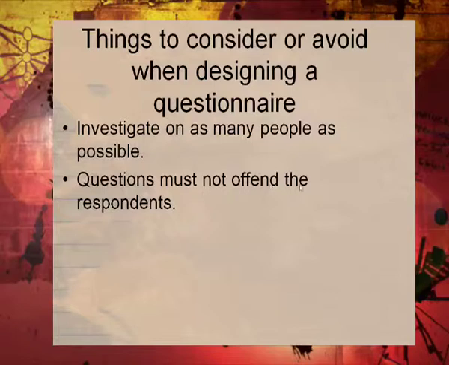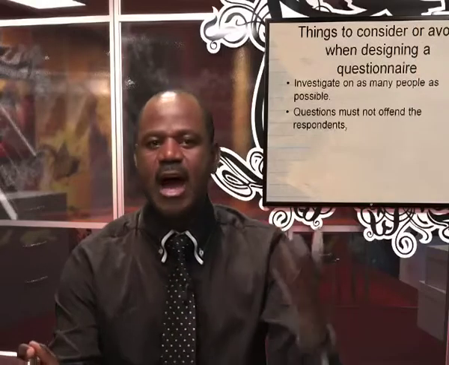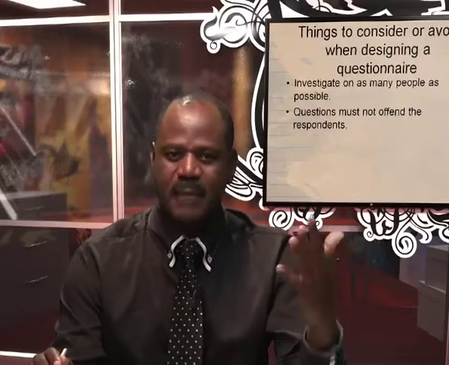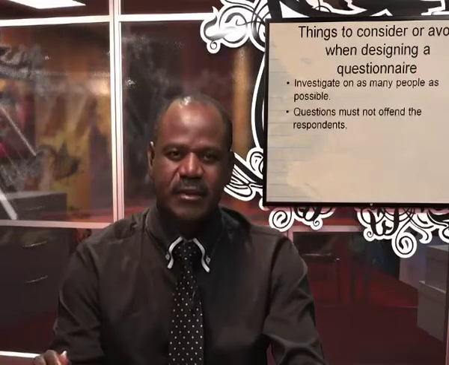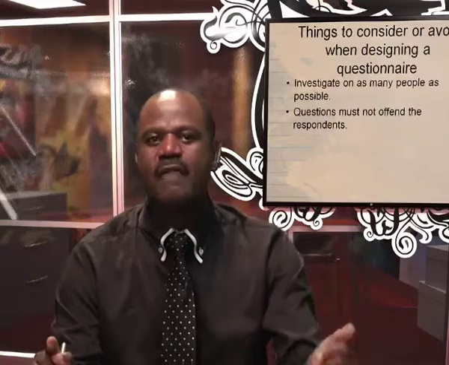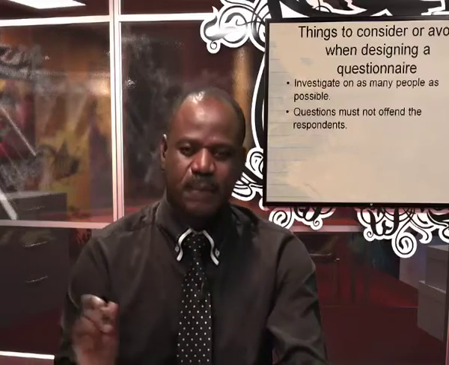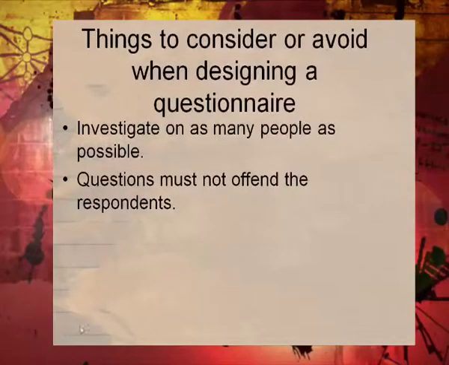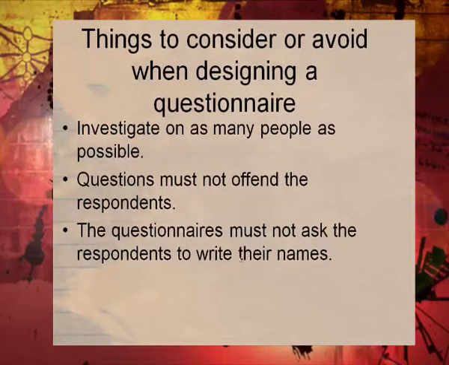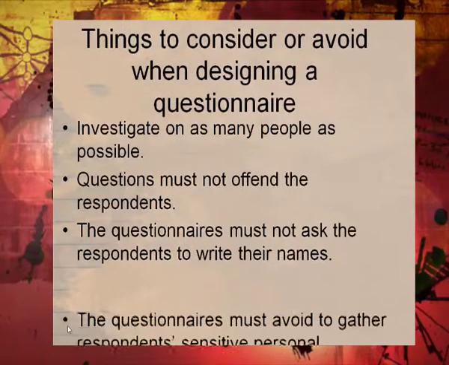Questions must not offend the respondents. Surely, guys, you cannot say, how much do you earn per month? I mean, that's not an ideal question. You cannot ask that, otherwise you're going to offend the respondent. So, another thing is, the questionnaires must not ask the respondents to write their names. On a question, we don't need the names, guys. Just be straight to the point on your questions.